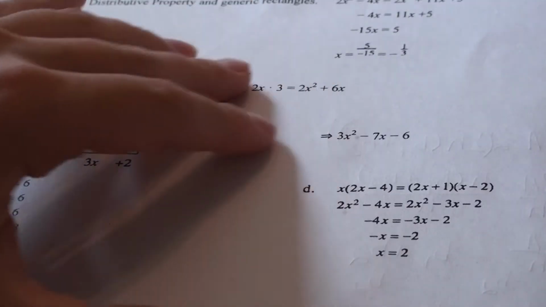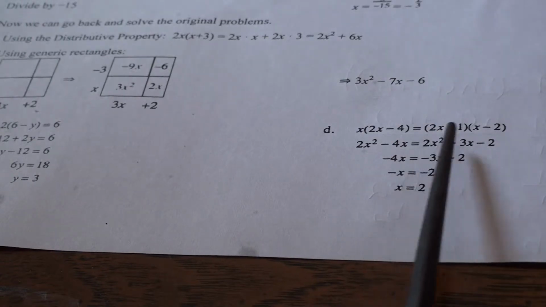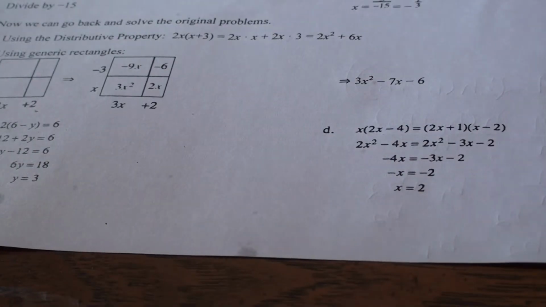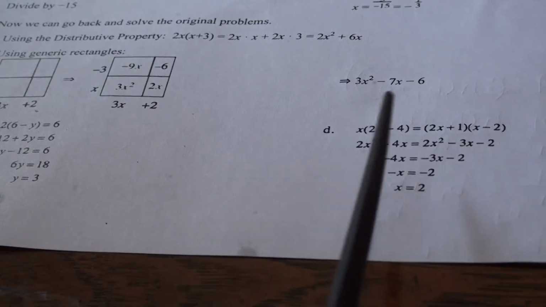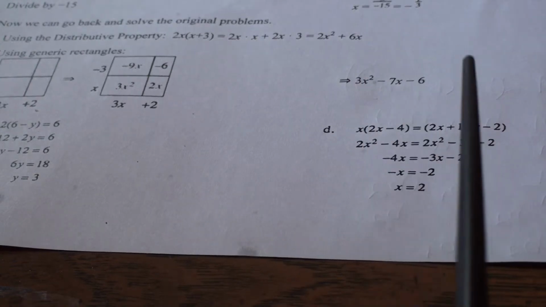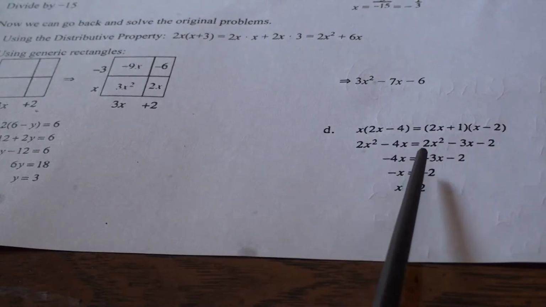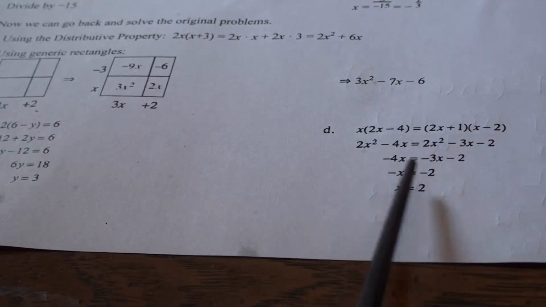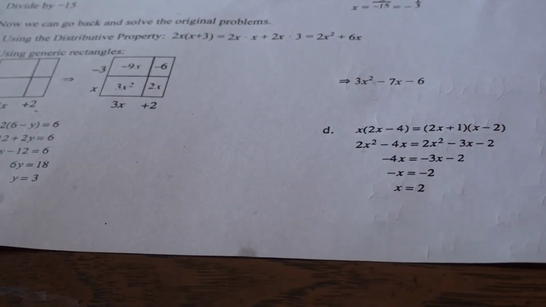Now for part D, you have x times the quantity 2x minus 4, equals the quantity 2x plus 1 times the quantity x minus 2. When you use your rectangles, as we showed you before, you'll get 2x squared minus 3x minus 2. On the other side, x times 2x is 2x squared, and x times negative 4 is negative 4x. When you subtract 2x squared from both sides, they cancel out, leaving you with negative 4x equals negative 3x minus 2. You add 3x to both sides, which gives you negative x equals negative 2. And when you divide both sides by negative 1, you get x equals 2.